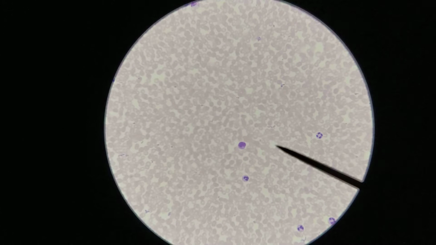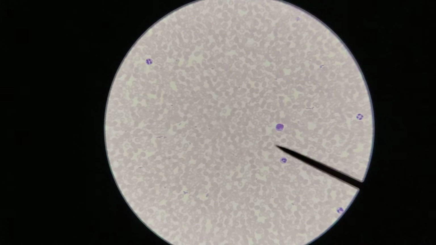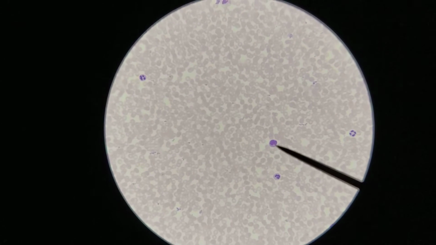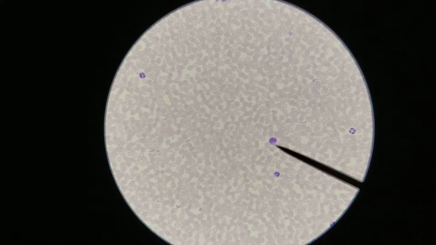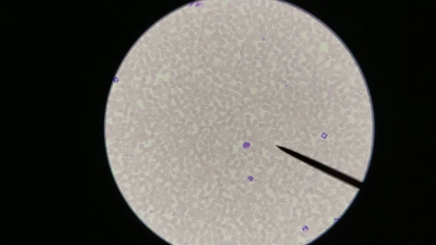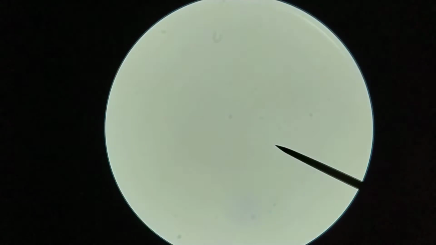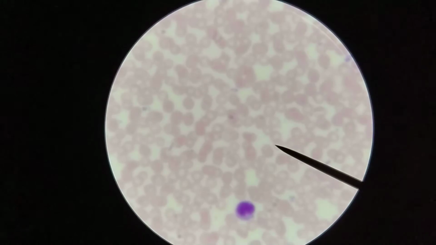Now if we look at this cell here, whoops, where are you? Here we go. This is a monocyte. You can see that this is a larger cell than the others. Also, the nucleus is much larger than the others. The nucleus is kidney bean shaped. Let's try to zoom in on this a little bit more, see if we can get a little bit more detail out of this image here.